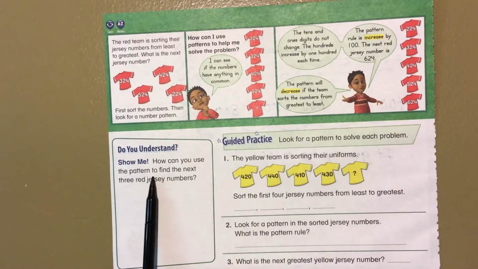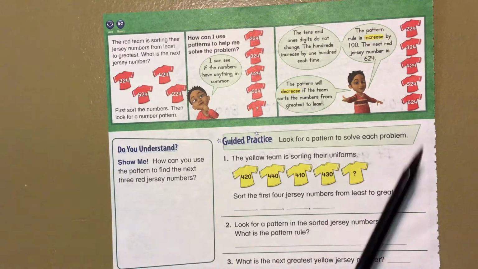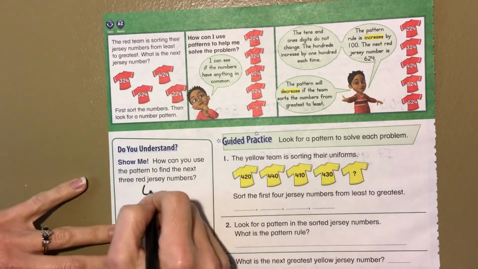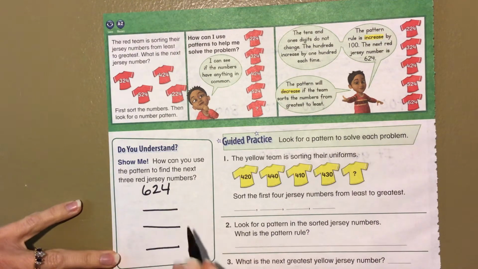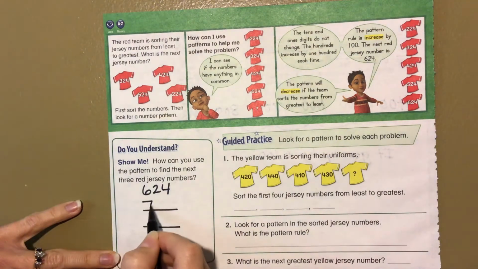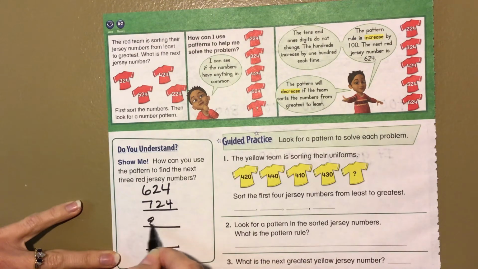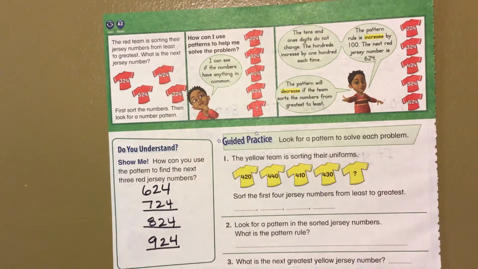So it says, how can you use the pattern to find the next three red jersey numbers? So we have 624. What would the next three be? Well, we know we're adding by 100. So 724, 824, and 924 would be our next three jersey numbers.